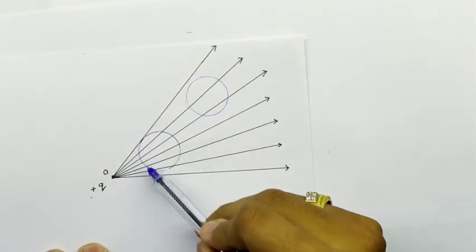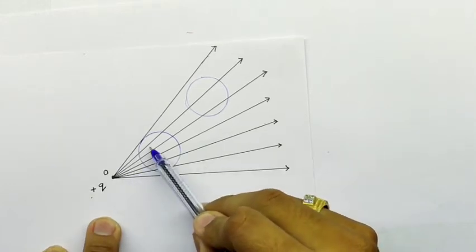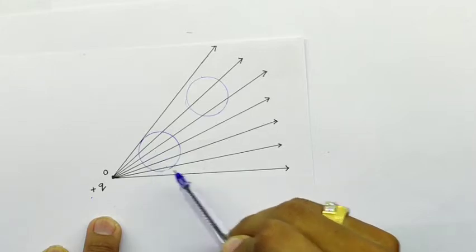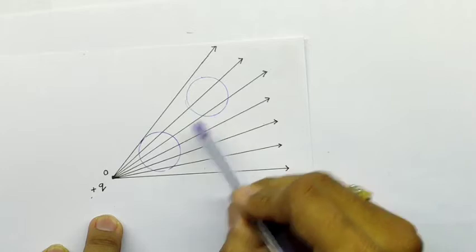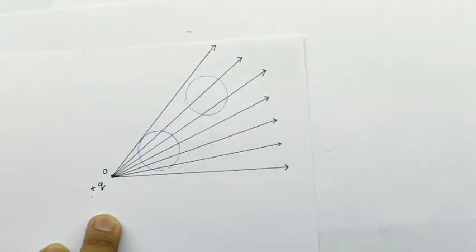When the area is near the charge, more field lines pass through it: 1, 2, 3, 4 and 5. But if the area is far away from the charge, just two field lines pass through this area.